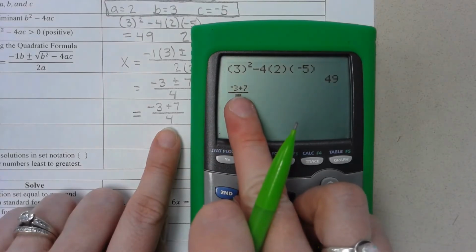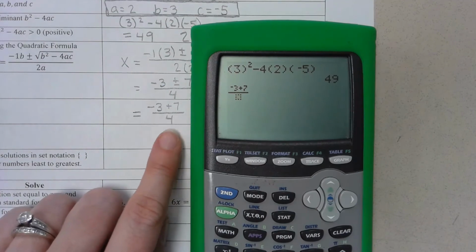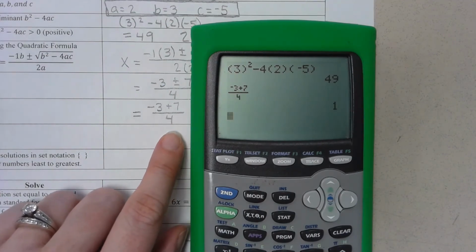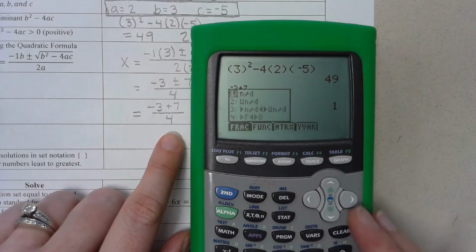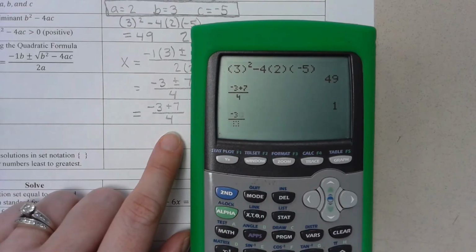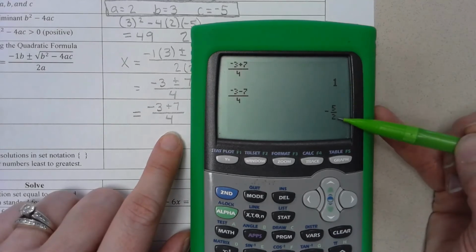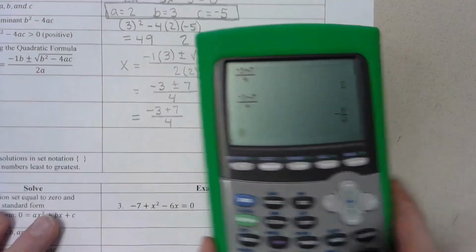So negative 3 plus 7. Don't forget about your denominator. I do find some students leaving that off, and it causes you to miss the problem. So negative 3 plus 7, we want to have it over 4. And then we'll do another alpha y equals negative 3 minus 7, and still divide by 4. So we get our two solutions, 1 and negative 5 halves.